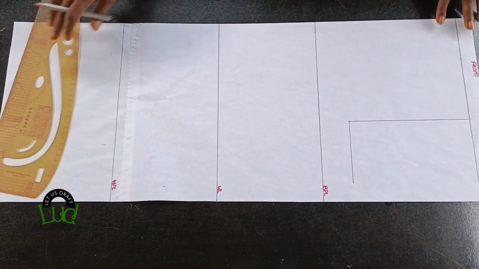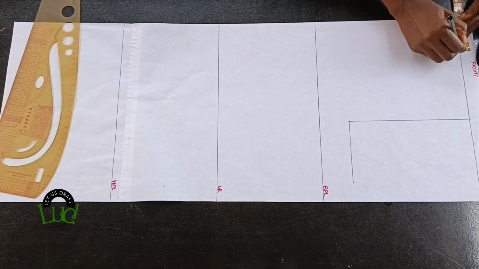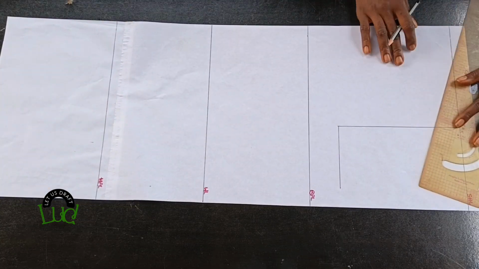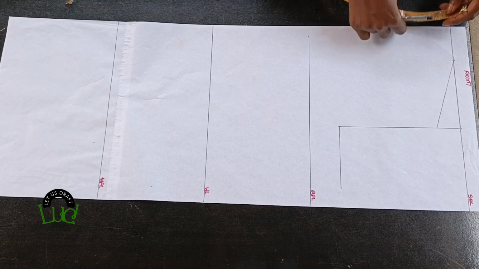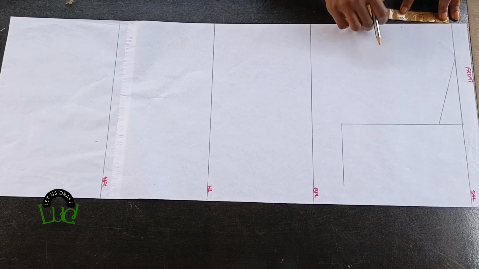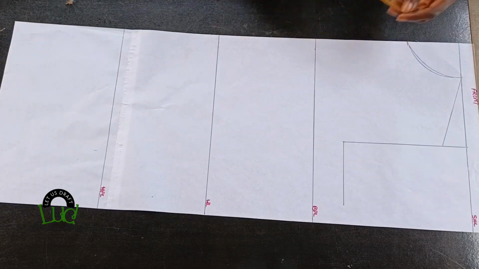The next thing I'll be doing now is to get the neckline, and I'll be using 2.5 as the neck width. Then I'll be coming down here to 1.5 for the shoulder slope. I'll start from the shoulder to the neck width this way. Then I'll be coming down to 3.5 as the neck depth, just like this. Then I'm going to use my curve to give it this round neckline shape this way.